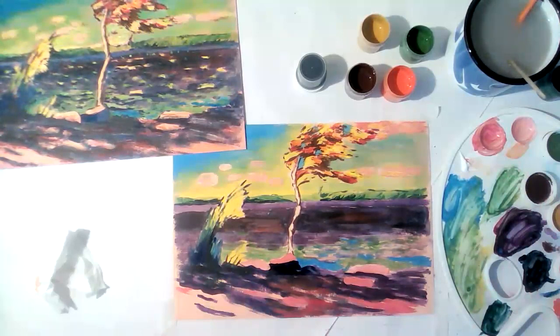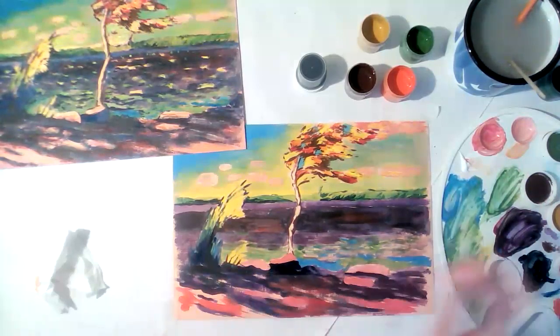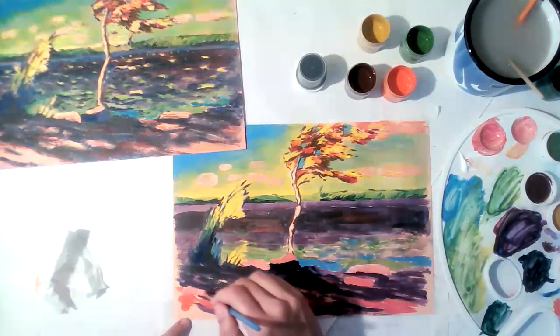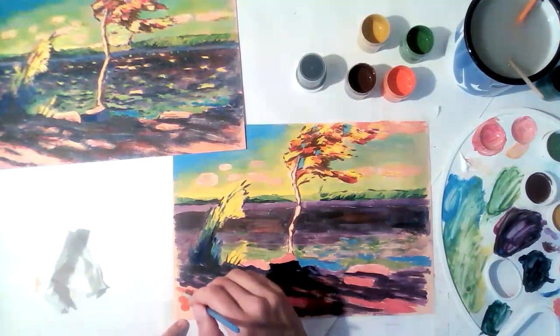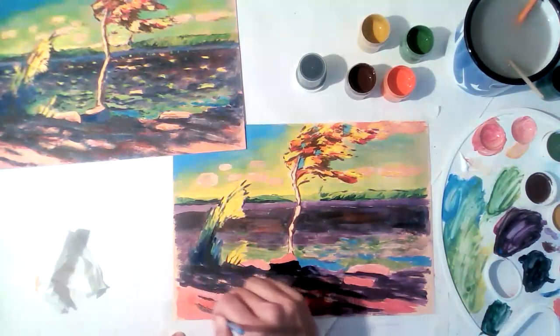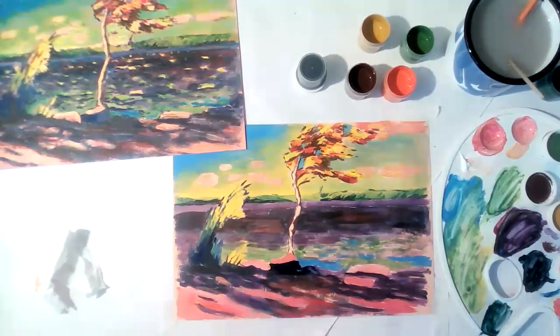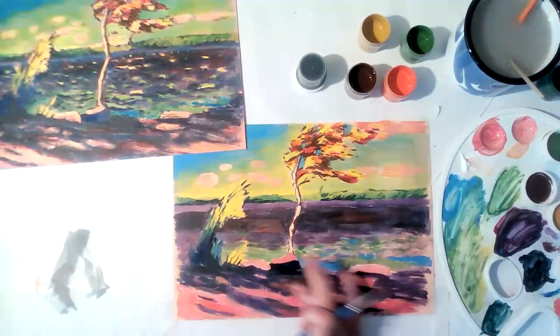Yeah, I can go already with a bit darker color. Yeah, it's really not always easy to get it from the first stroke. Sometimes you paint it, then you put the other one, and then it changes, of course.